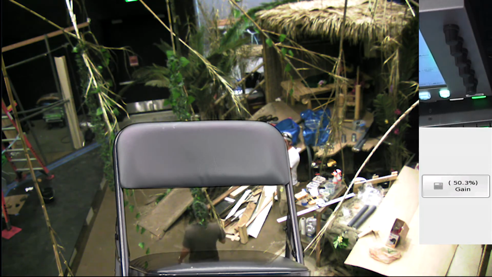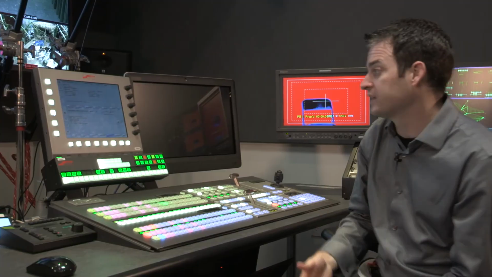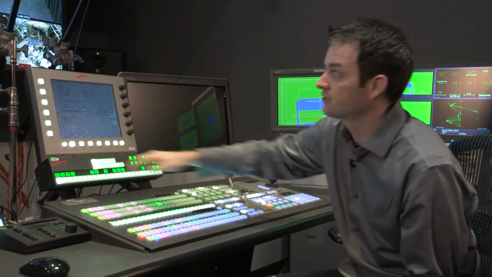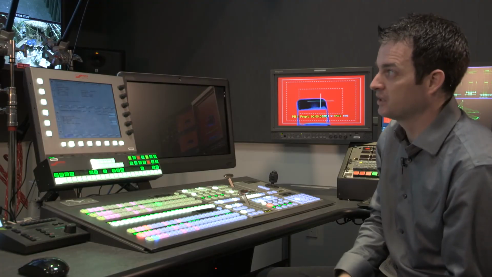So that's the basics of how to do a chroma key, and by staying to the simple things like picking the primary color and hitting initialize, you should generate the best chroma key that you're going to get.